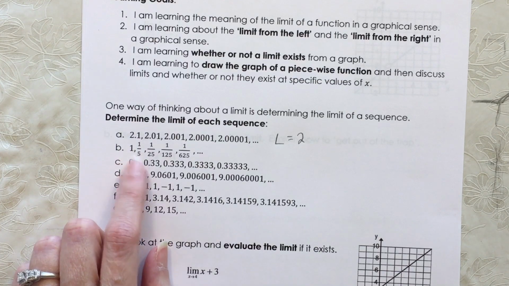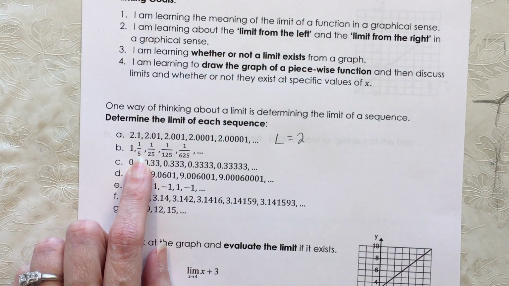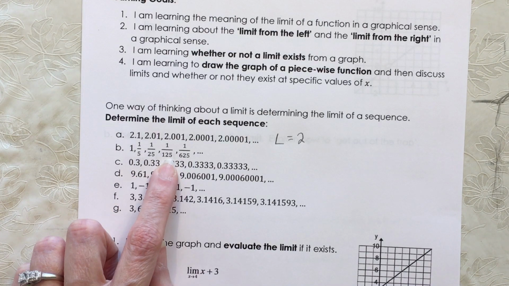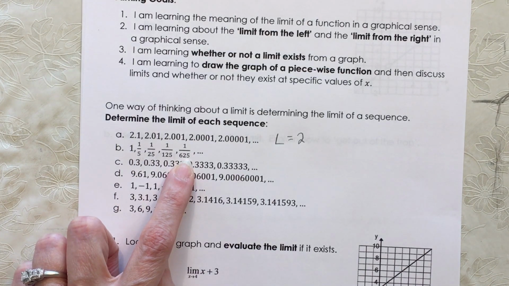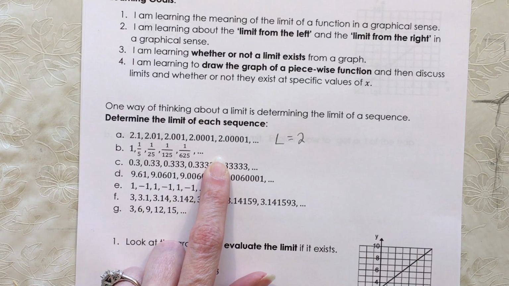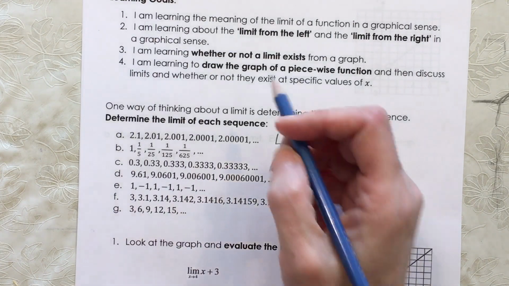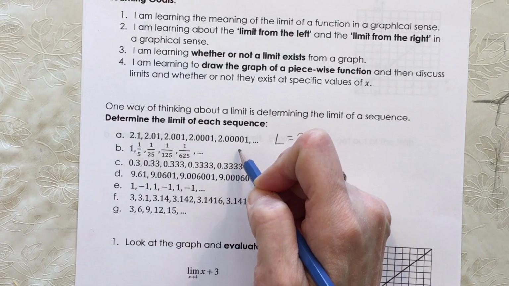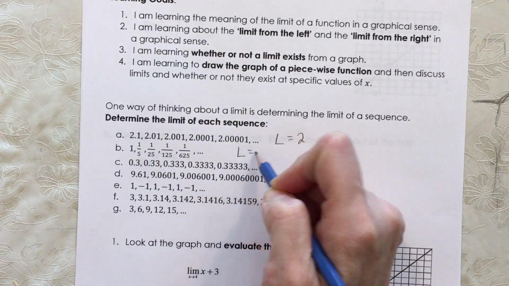And then in B, you can see that the denominators are getting bigger by a factor of 5 each time. So as we get towards an infinite term in this sequence, it would be 1 over 5 to a huge power, which is going to make the bottom outweigh the top by a ton, which means that this sequence is going to tend towards 0.